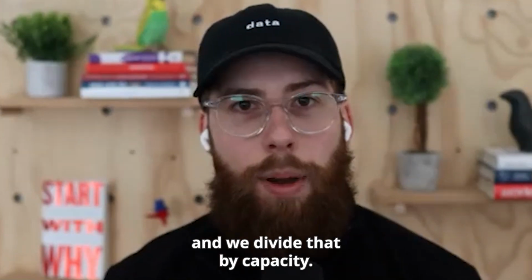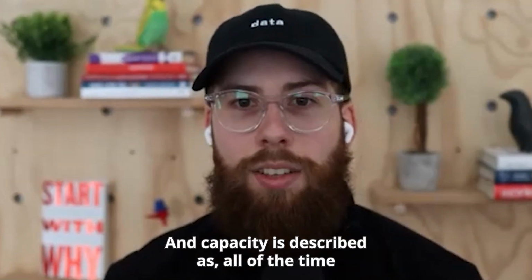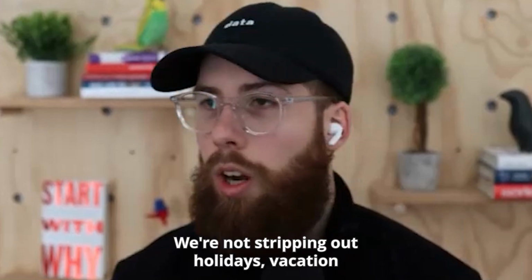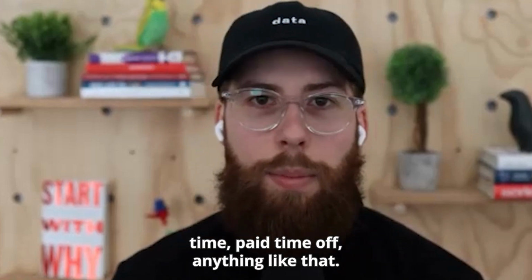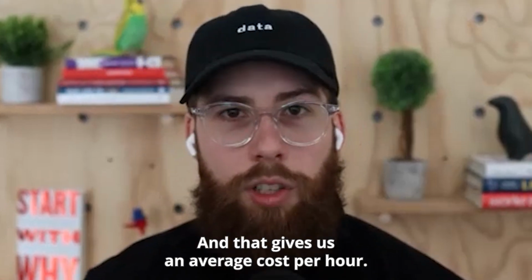And we divide that by capacity. And capacity is described as all of the time that that person has available. We're not stripping out holidays, vacation time, paid time off, anything like that. And that gives us an average cost per hour.